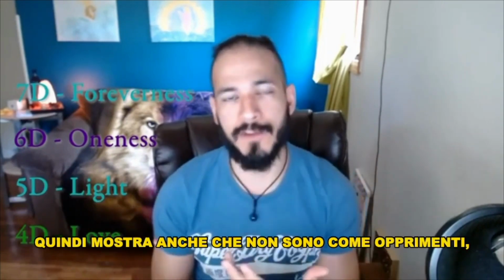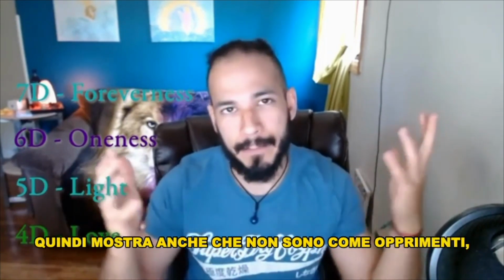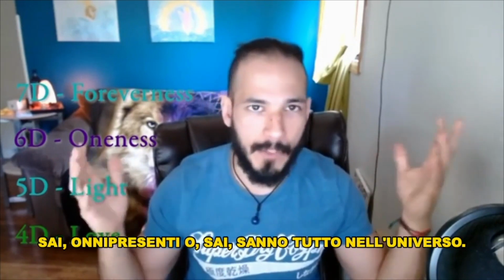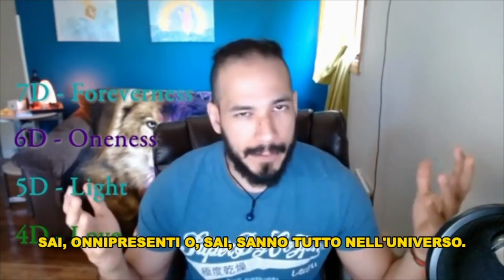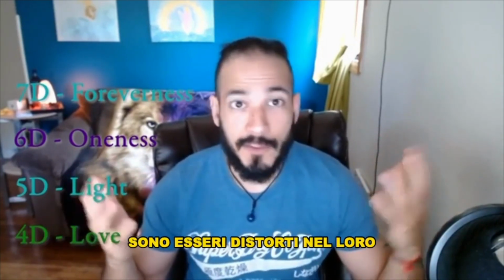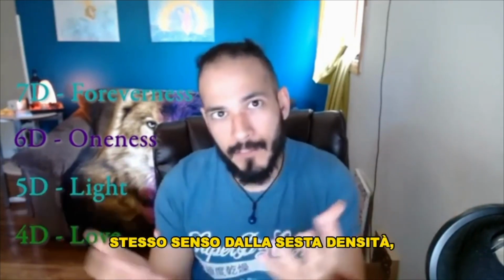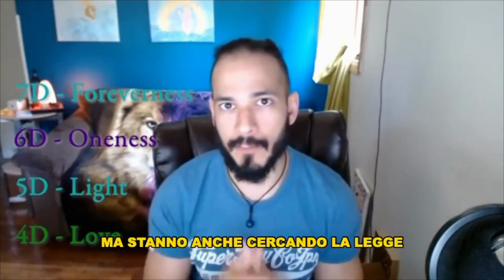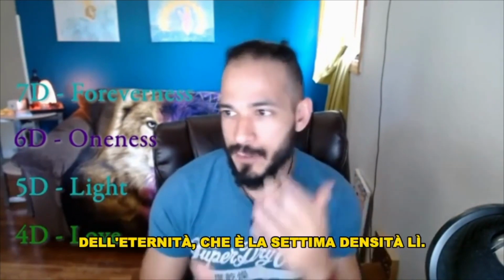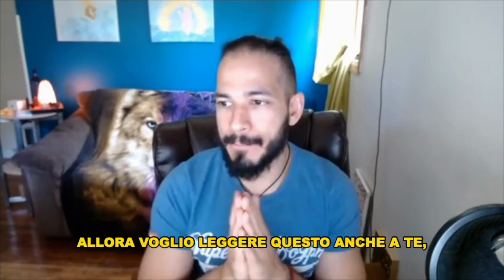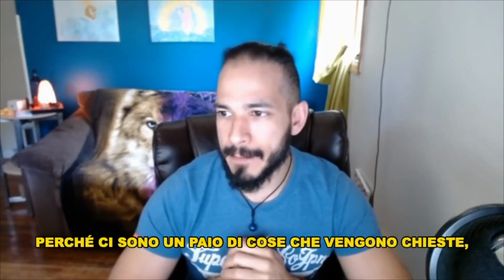So it just shows also that they're not overpowering, omnipresent, or know everything in the universe. They are distorted beings, in their own sense, from sixth density, but they're also seeking the law of foreverness, which is seventh density there.